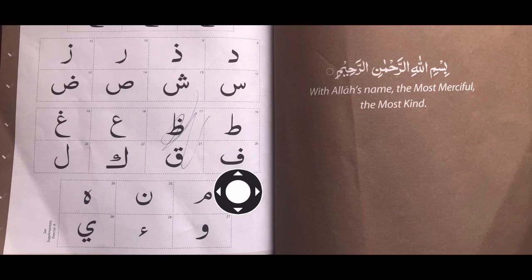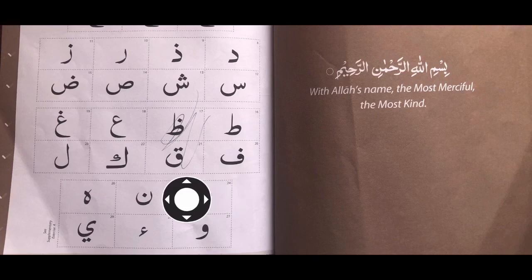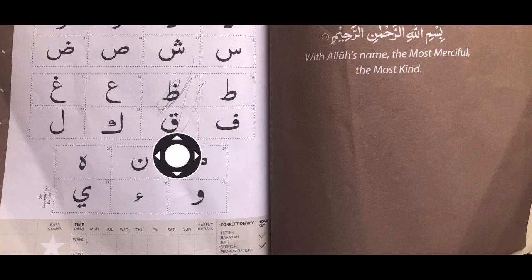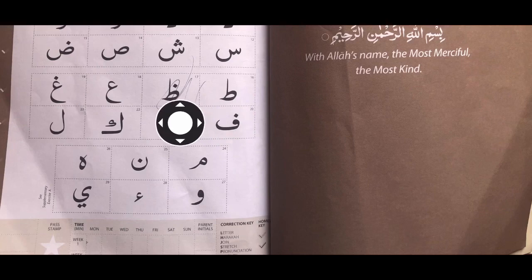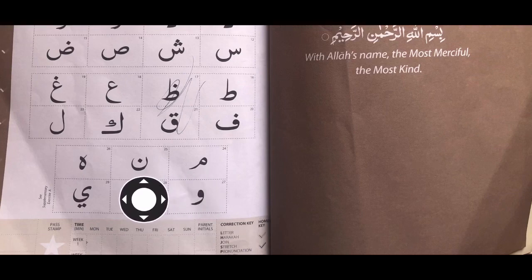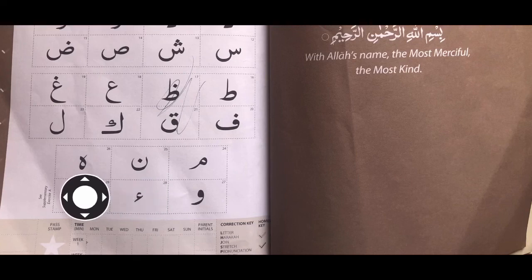Muhammad Zuhair. Fa, Qaf, Kaf, Lam. Fa, Qaf, Kaf, Lam. So is this Qaf full mouth or empty mouth? So we have Ta, Dha, Ain, and Qaf. They are all full mouth. Mim, Noon, Ha. So come on, tell me which letter is this? Mim, this one, Noon, and then this one, Ha.